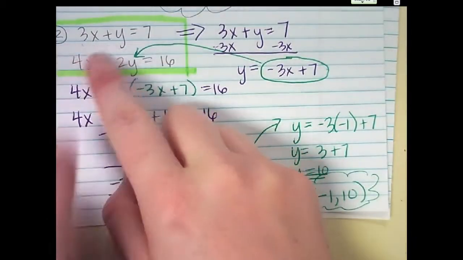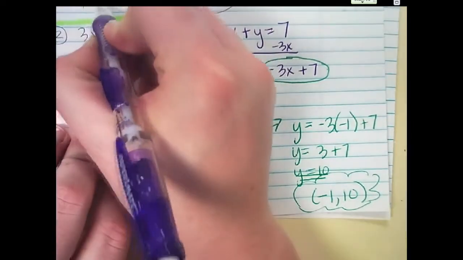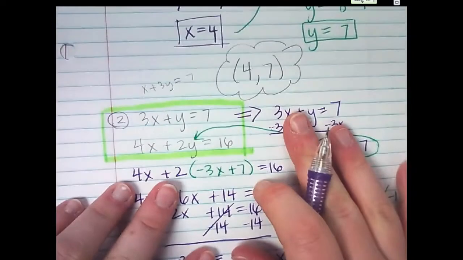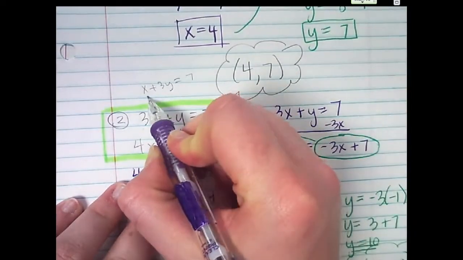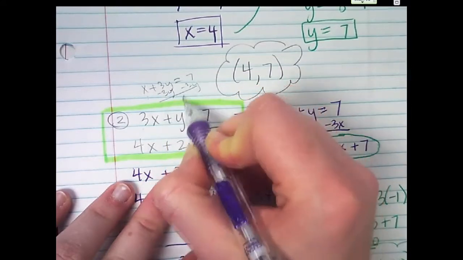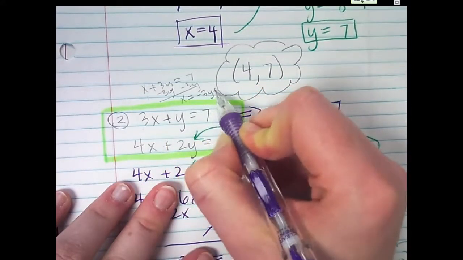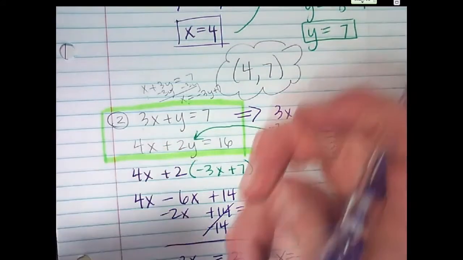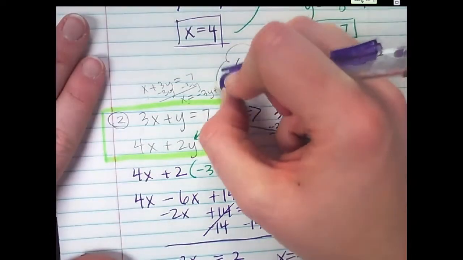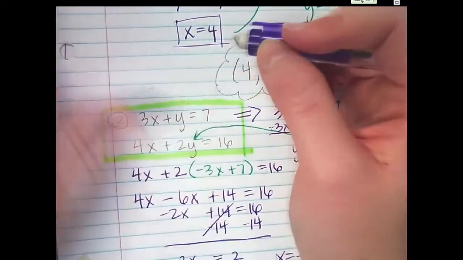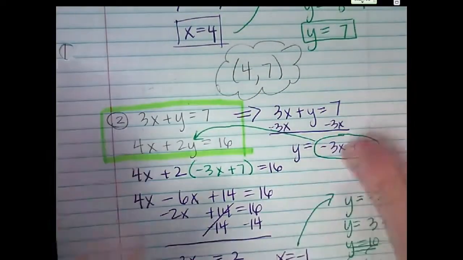Like if this was switched and it was like x plus 3y equals 7, it would be easier for me to get the x by itself. So I would subtract 3y over, so it would be x equals negative 3y plus 7. But if you're uncomfortable with that, you can still always get the y by itself. You're just going to end up with a fraction, and so you just have to be really careful with a substitute. But it still works. It's just a little bit uglier. But I'll show you. I have one like that where it's x. Okay, number 3.